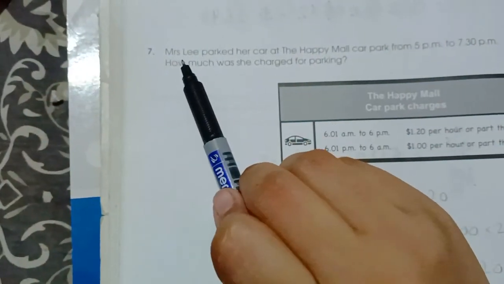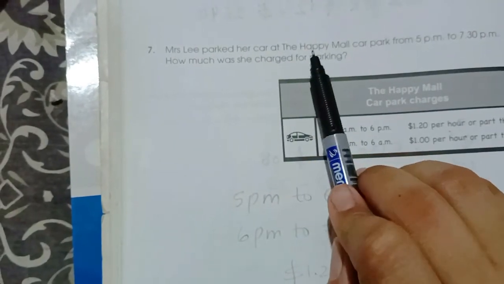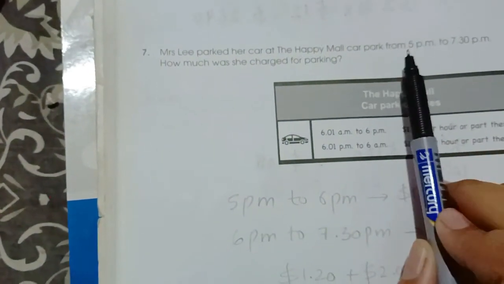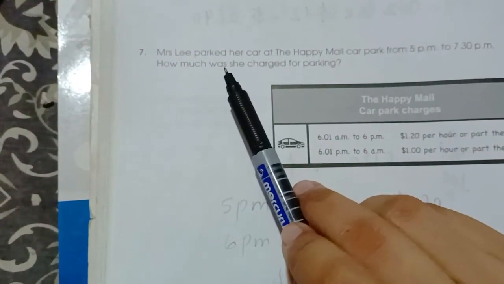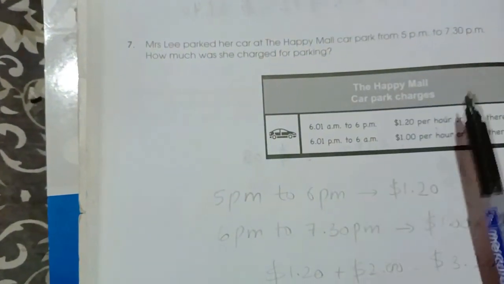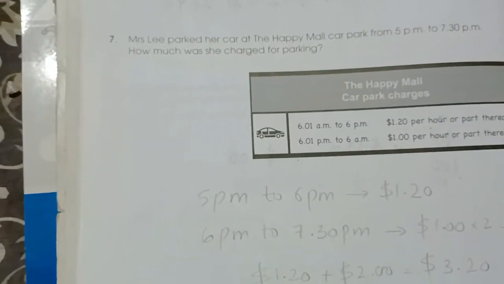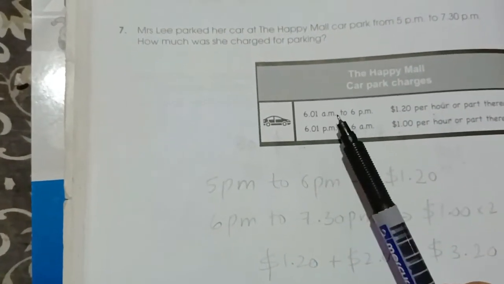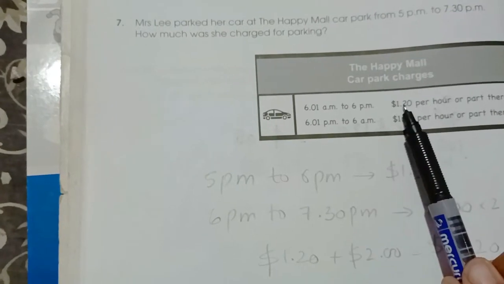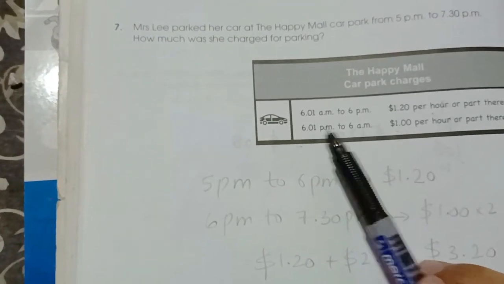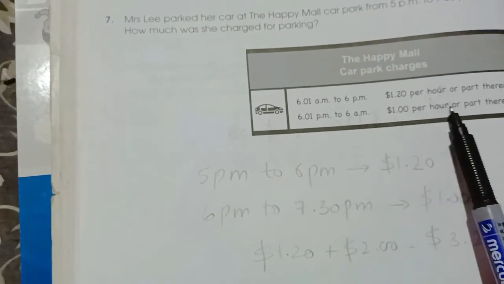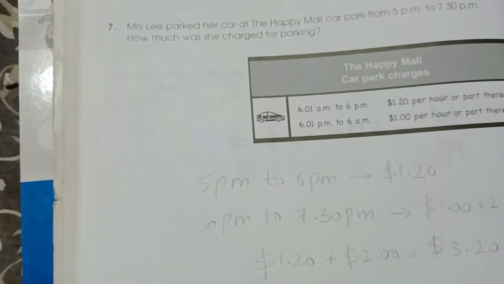Question number 7 is Mrs. Lee parked her car at the Happy Mall car park from 5 p.m. to 7:30 p.m. How much was she charged for the parking? Here are the prices of the charges. From 6 a.m. to 6 p.m. the charge is $1.20 per hour. 6 p.m. to 6 a.m. $1 per hour or part thereof.